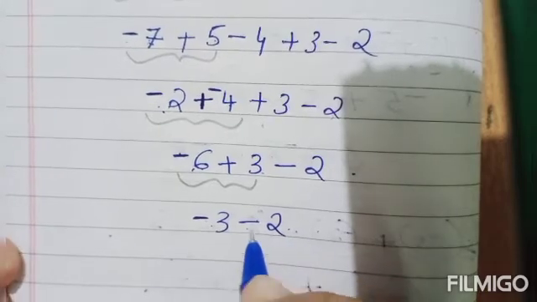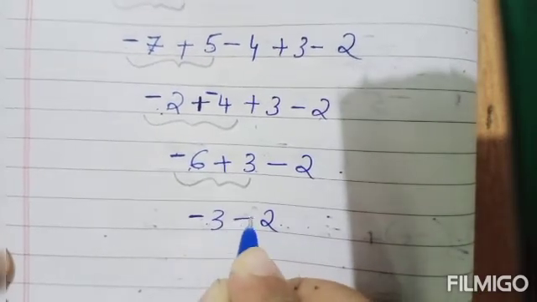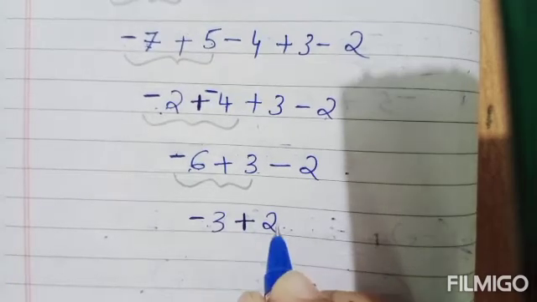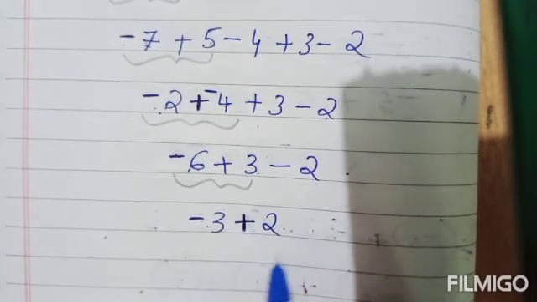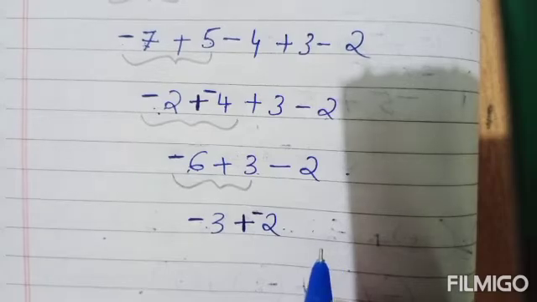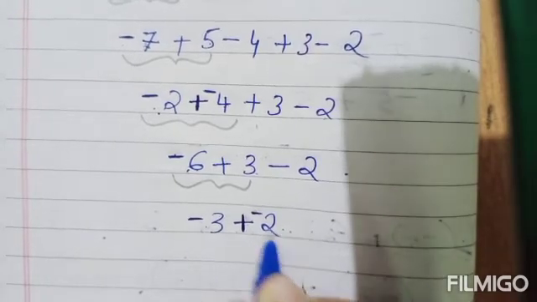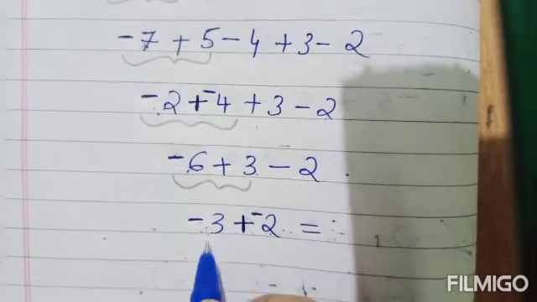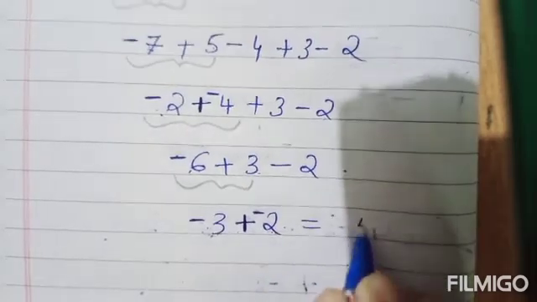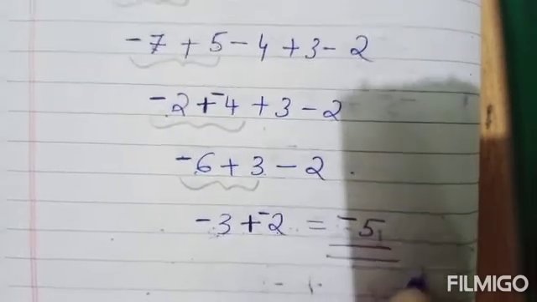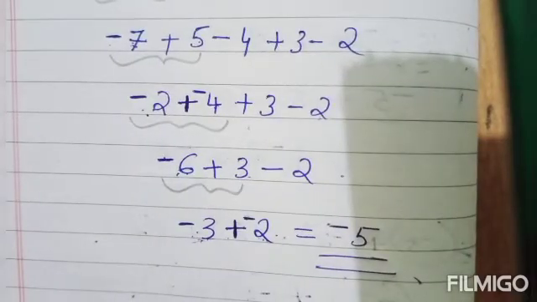Next. At subtraction, change the subtraction sign to plus. Change the sign of the number to be subtracted. So 2 will become minus 2. Okay. Minus 3 plus minus 2. Addition of two negative numbers. So first add the numbers. 3 plus 2 is 5. Then put the minus sign. So minus 5 is the final answer.